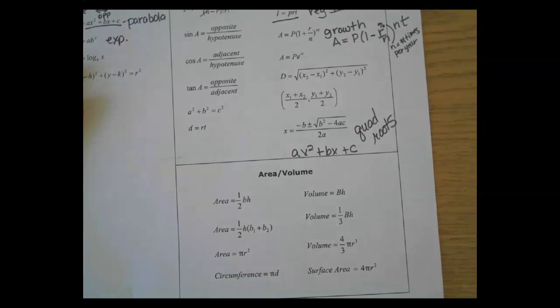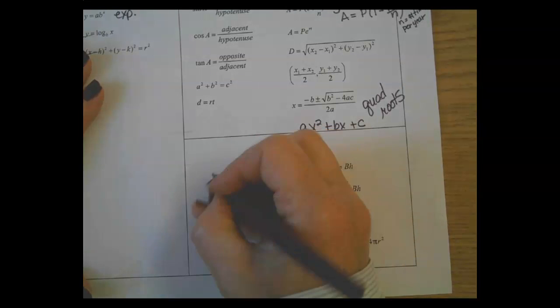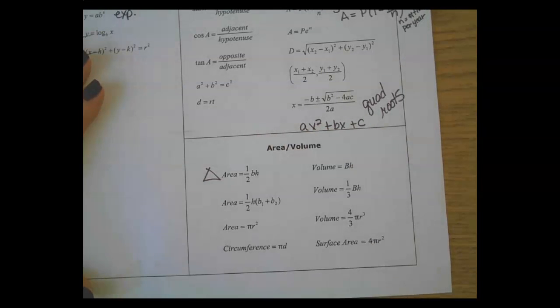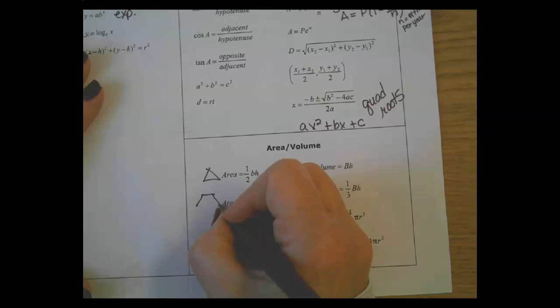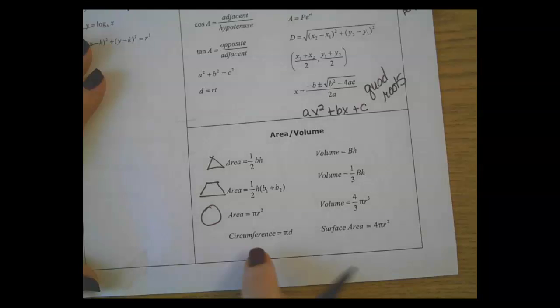Your area. Make sure 1/2 base times height is a triangle. This is a trapezoid. This is area of a circle. That's the circumference of a circle.